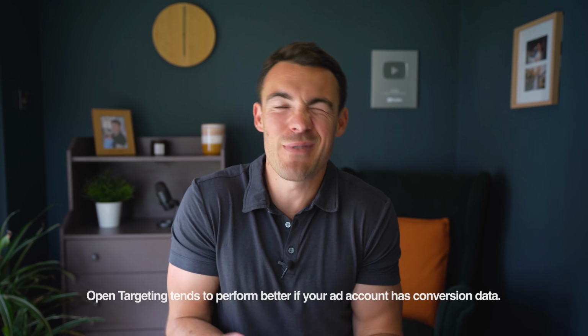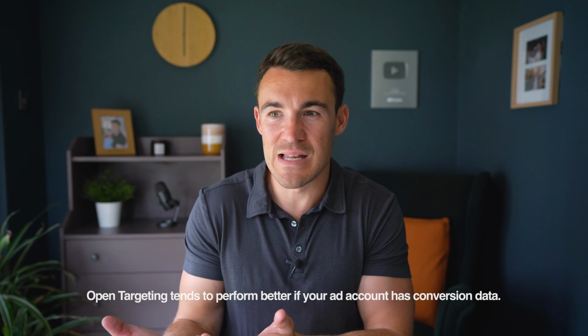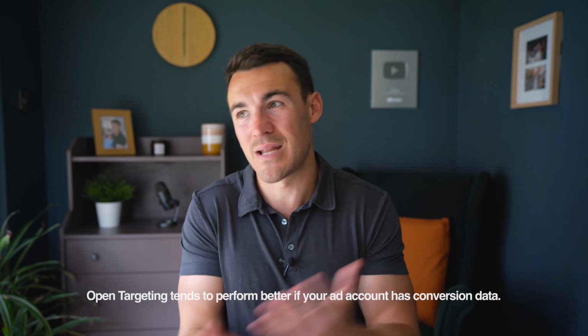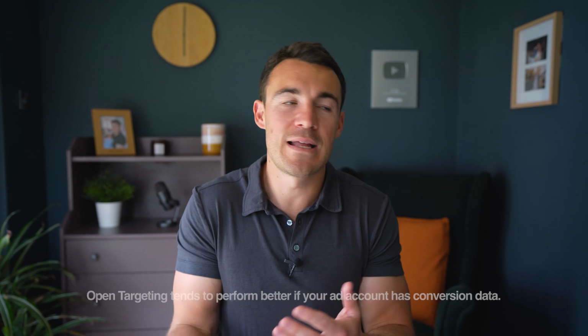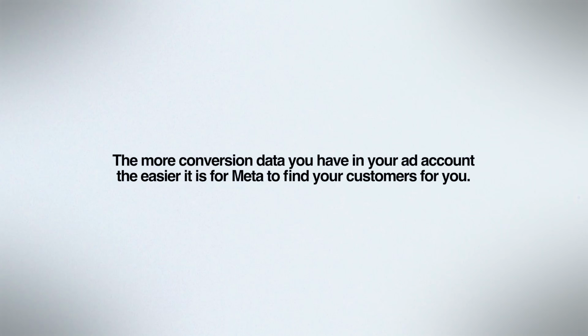Meta's like, we don't really know who converts. We don't know how many times they need to see an ad, what time of day they convert, what day of the week they convert, how old they need to be, what they need to be interested in. The more conversion data you have, the more Meta knows all those things, and they can just work out the targeting for you. And the vast majority of the time, Meta is going to be much smarter than us advertisers at being able to work that out. So open targeting is definitely something that I'd recommend for a lot of ad accounts that have more conversion data, particularly if you're looking to scale, you want larger audiences.